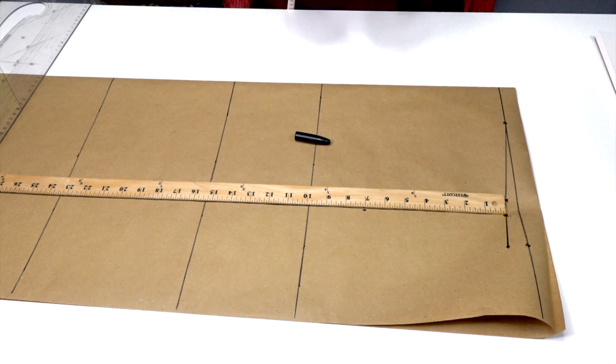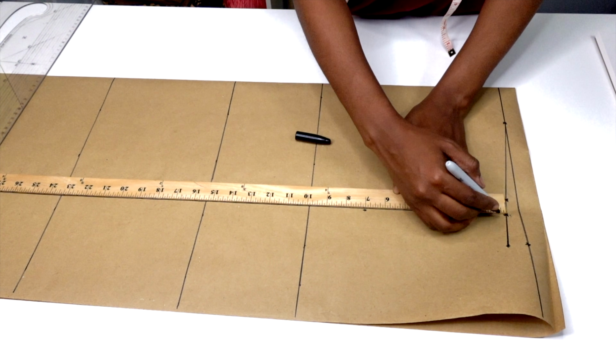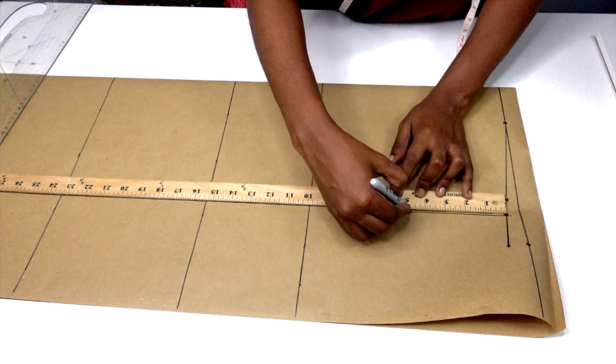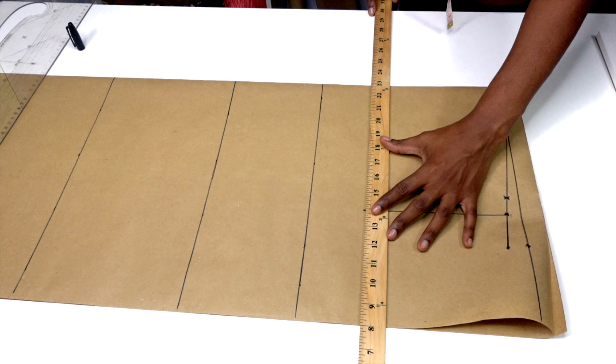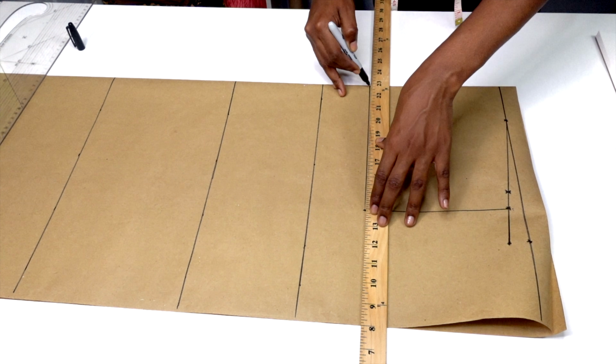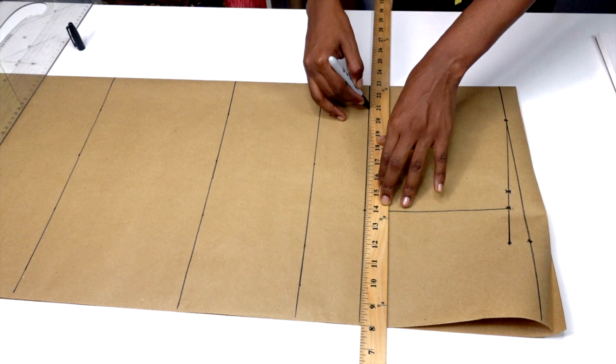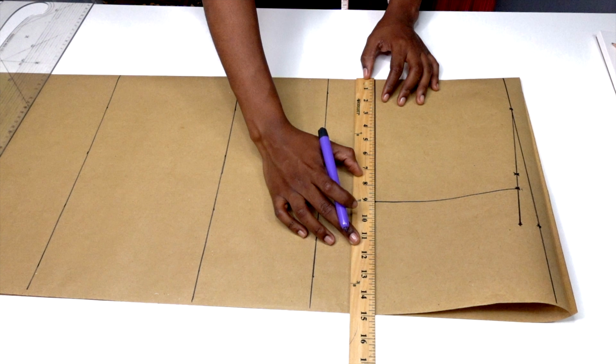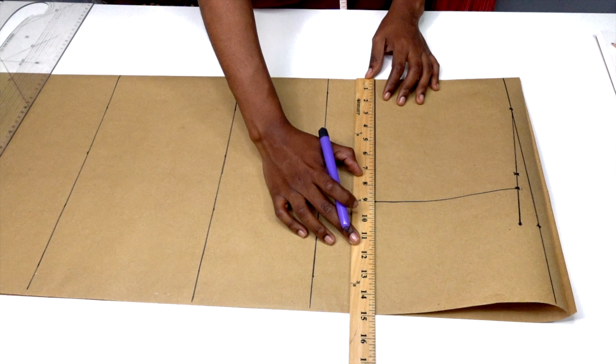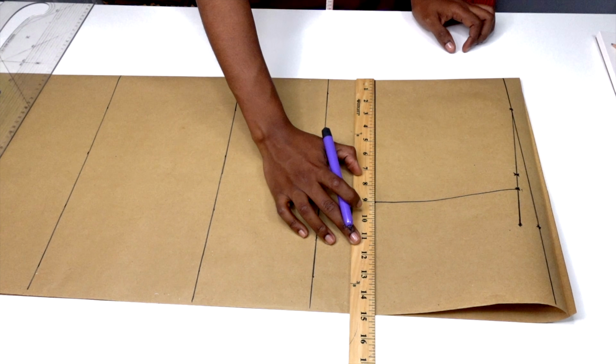I'm going to go down straight by 7 inches, and this is going to be my upper bust or chest line. So now go ahead and insert your bust, waist, and hip measurements. My bust is 35 inches divided by 4, and I'm going to get 8.75.